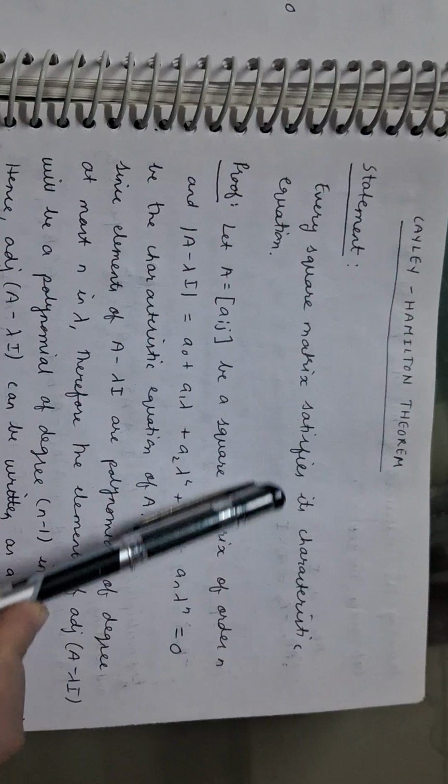Today we are going to talk about the Cayley-Hamilton theorem. The statement of the theorem states that every square matrix satisfies its characteristic equation.